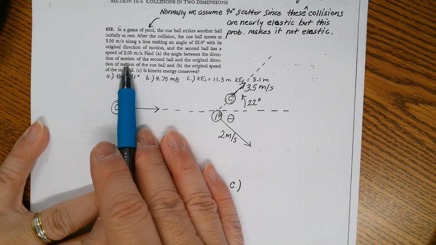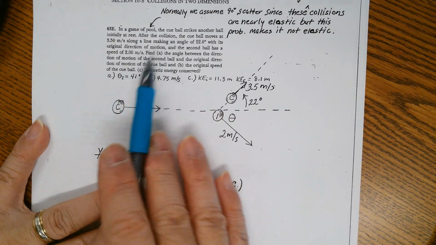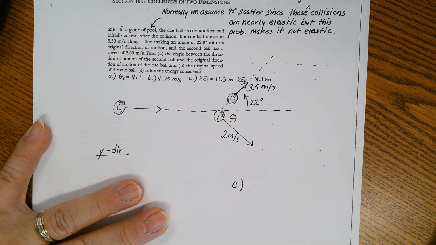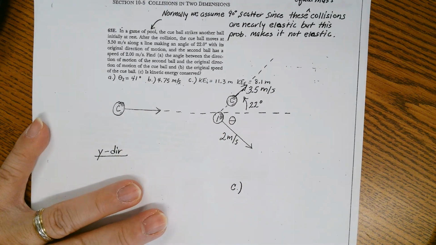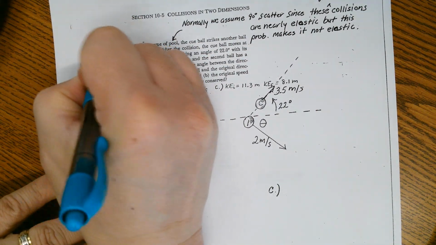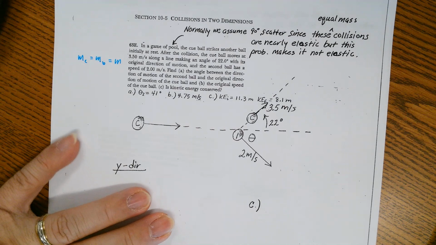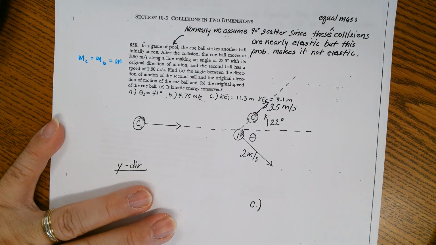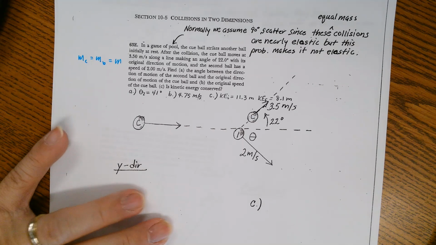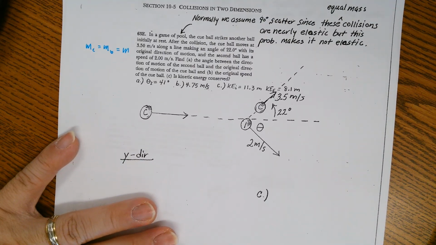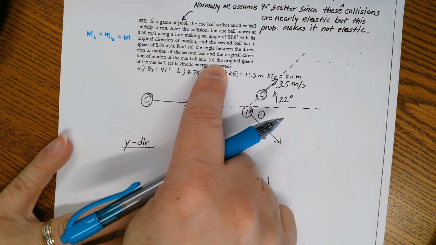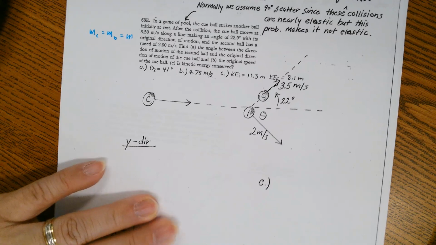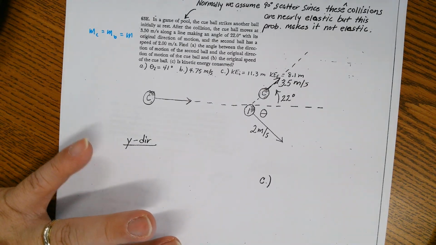Usually the billiard balls are the same masses, okay? So you could assume the masses of the cue ball and the pool ball are the same, so MC is equal to MB, which is equal to M, all right? Find the angle between the direction of motion of the second ball and the original direction of motion of the cue ball, and the original speed of the cue ball, and is the kinetic energy conserved?